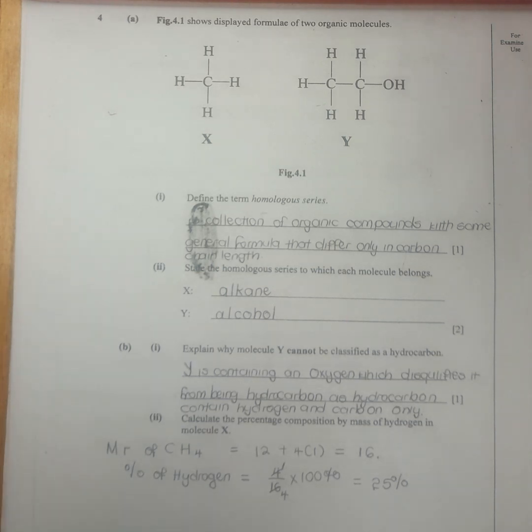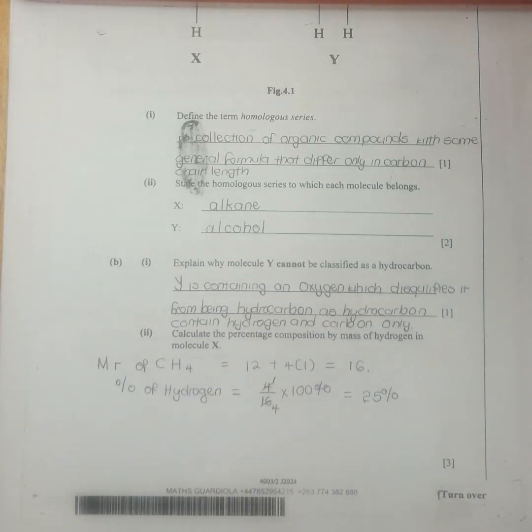And then on part 2, you're supposed to calculate the percentage composition by mass of hydrogen in molecule X. So first you need to find the molecular mass of methane. It is going to be 12 plus 4, which equals 16, and we are having 4 hydrogens. So we say 4 over 16 times 100% in order to get 25%.